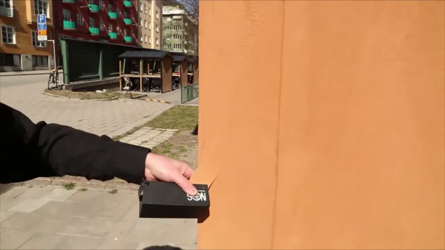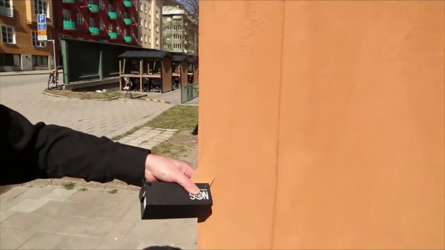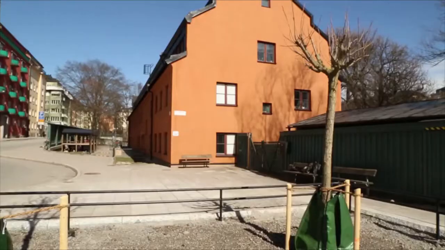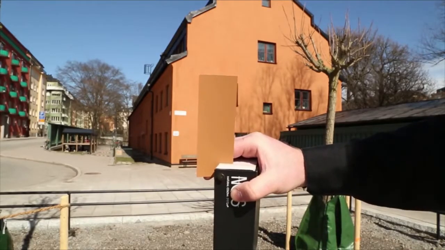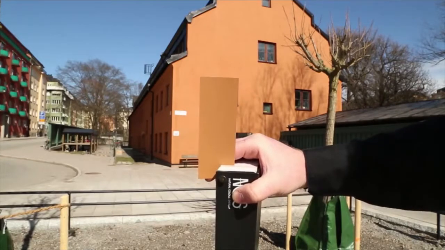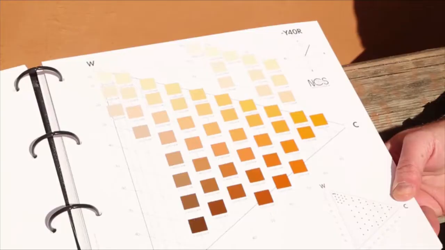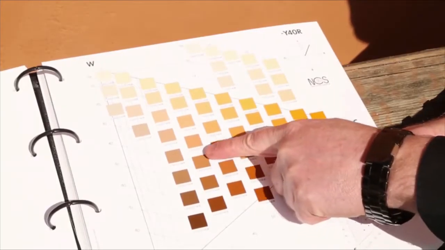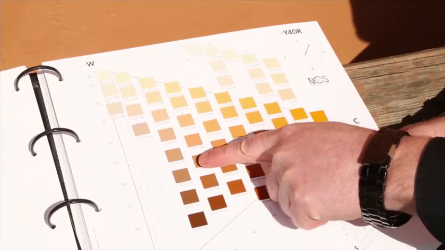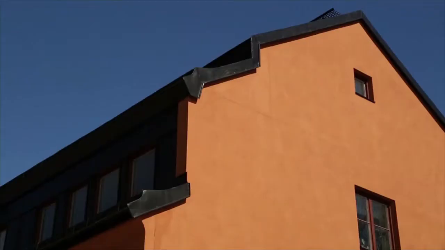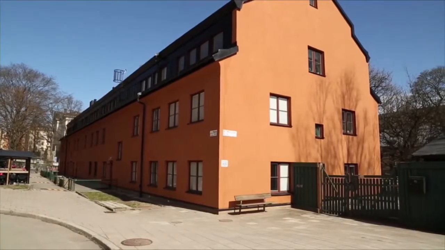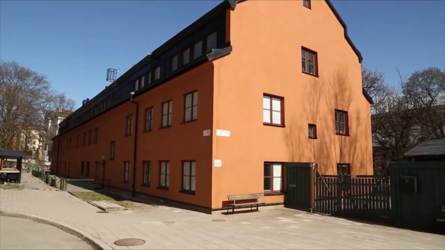What happens if you want to use this colour on an exterior? It's important to understand that the colour you choose won't look the same when applied on a larger surface and in daylight. Our colour will therefore look more whitish and more chromatic. This means that when choosing an exterior colour, we need to pick a darker and less chromatic colour.